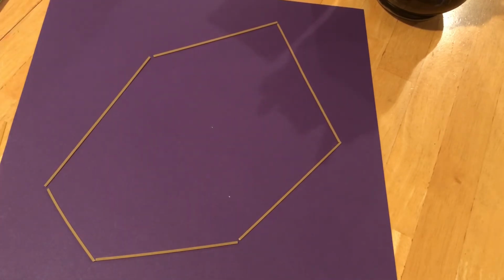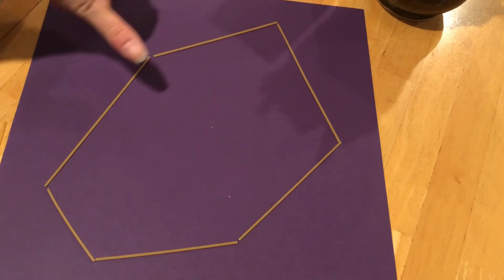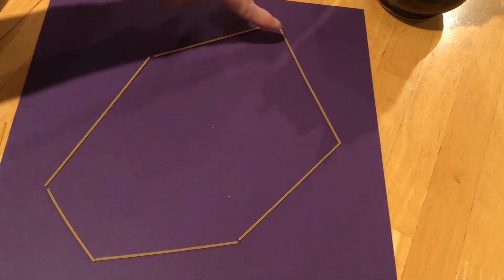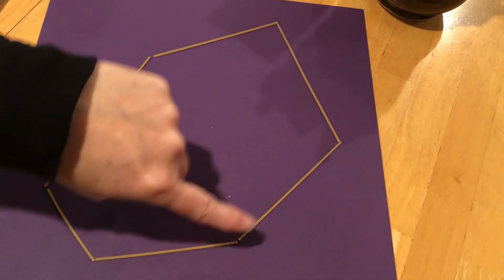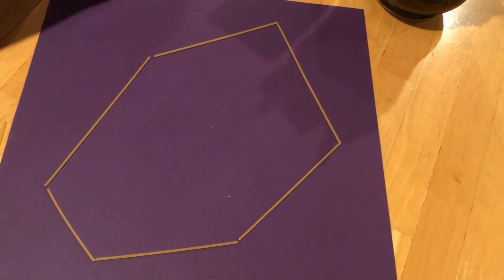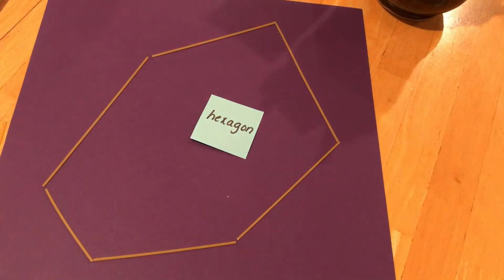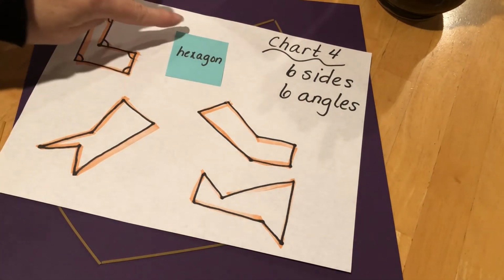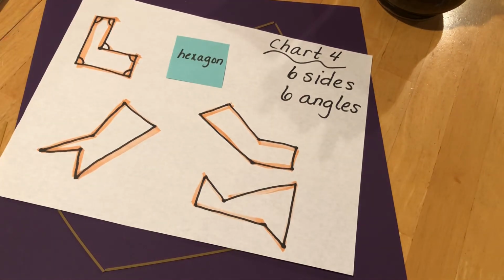Okay, so if I make that and I have 1, 2, 3, 4, 5, 6 sides, and 1, 2, 3, 4, 5, 6 angles, does anybody know what I call that? You guys are pretty smart. Did you call it a hexagon? A hexagon is a polygon that has 6 sides and 6 angles. And I'm going to show you these. Do you remember these when we did them? These are all hexagons. They have 6 sides and 6 angles.